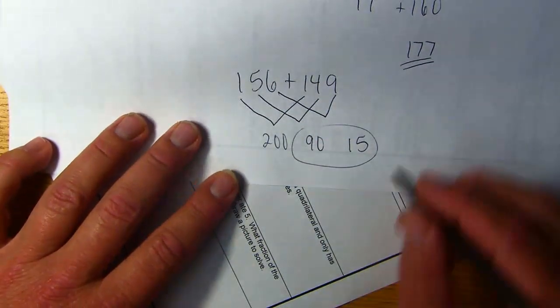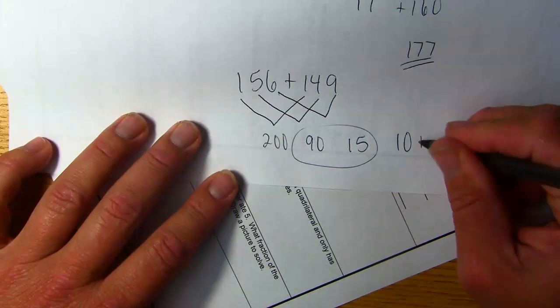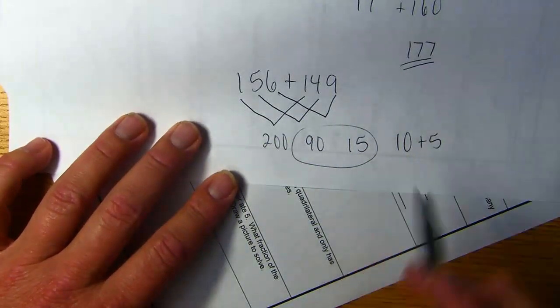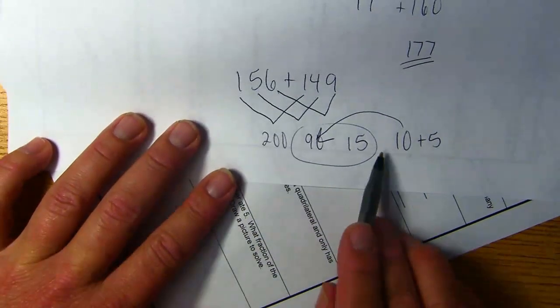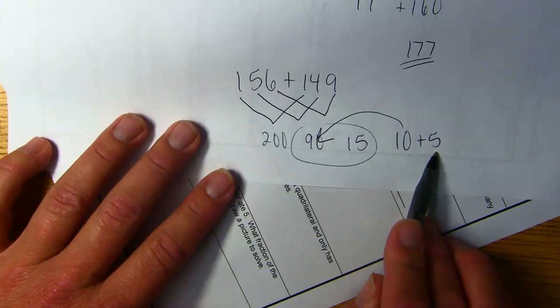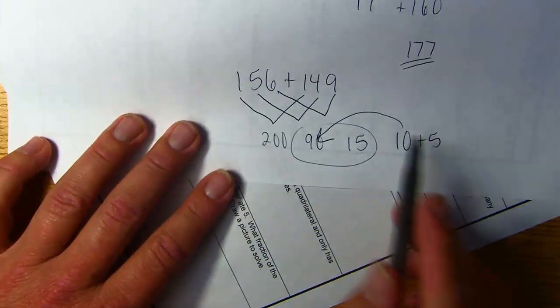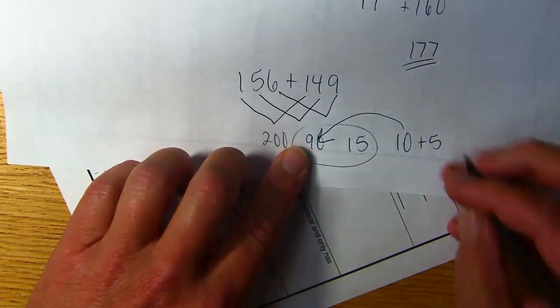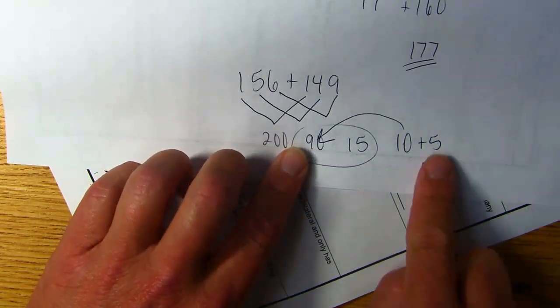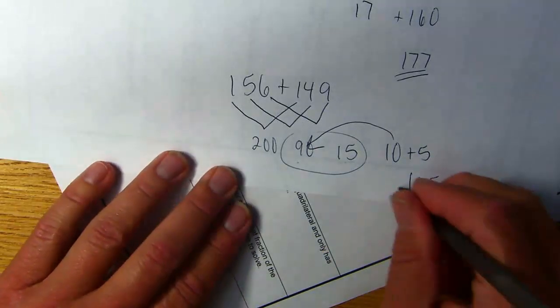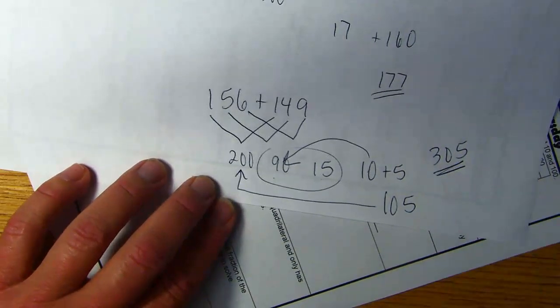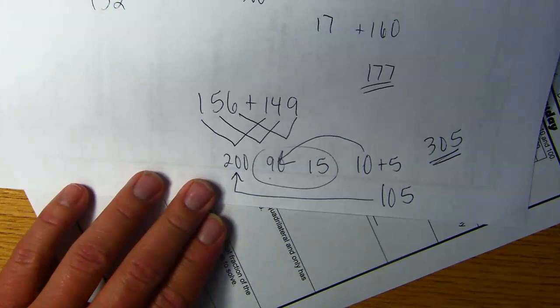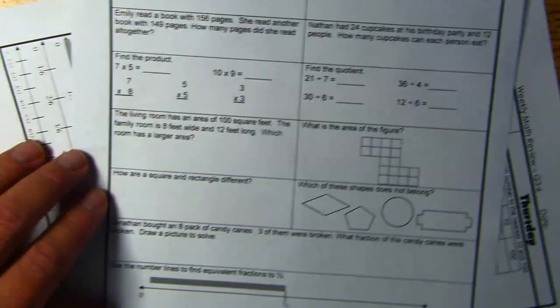90 plus 15, right? If you think of 15 as 10 plus 5, you take the 10, add it to 90. So in your head, you see 15 as 10 plus 5. So in your mind, real quick, you take the 10, add it to 90, that gets 100, 105, because we have the 5 left over. 105 plus 200, you should be able to do that in your head at this point, 305. Right, so that's another strategy that you could be using for addition.